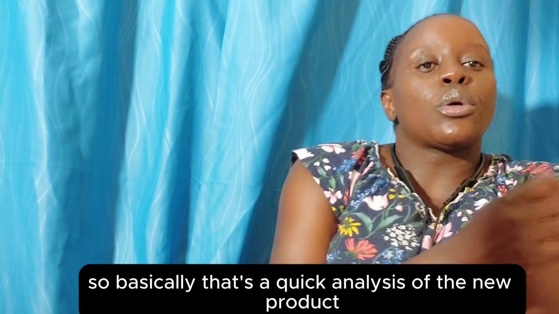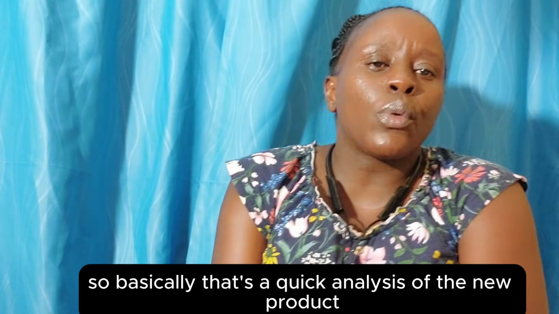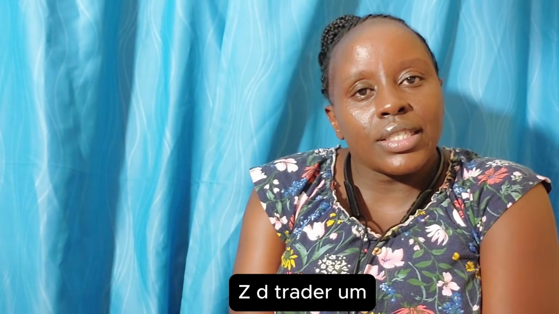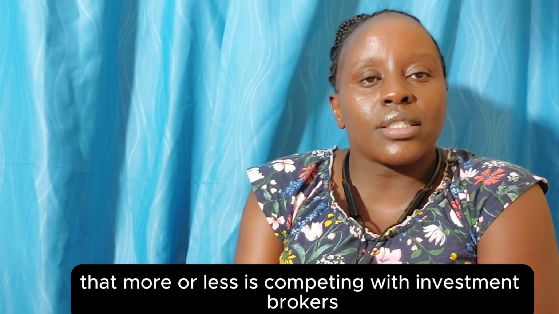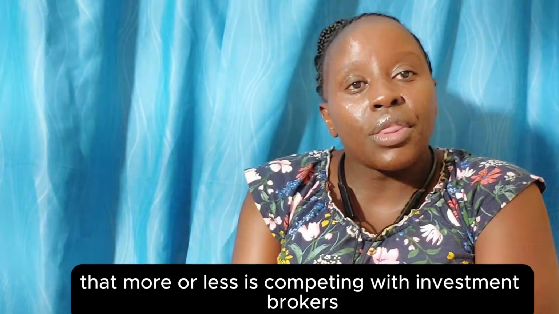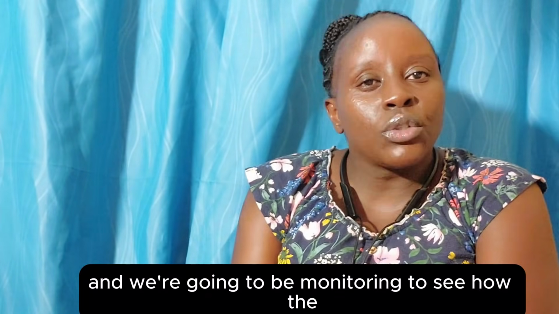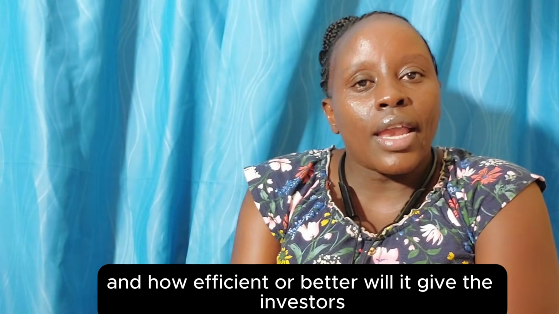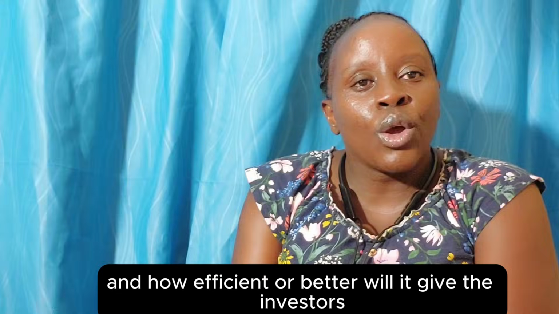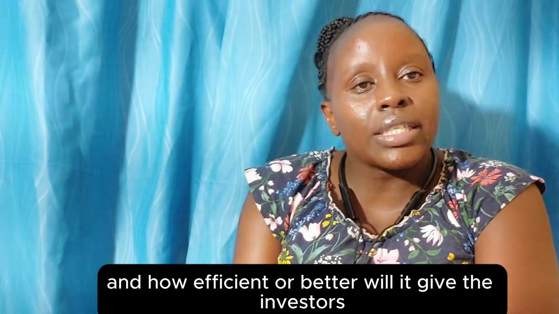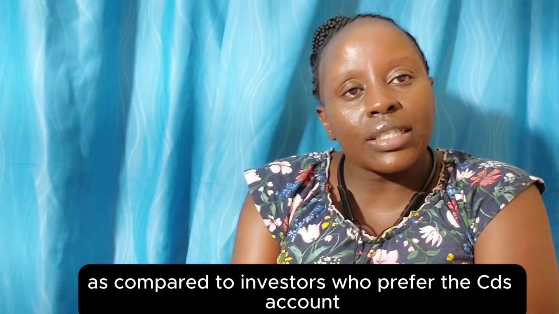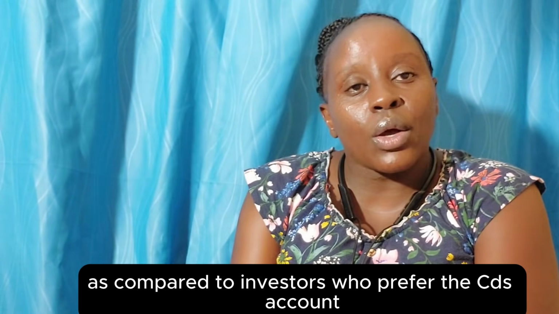Yeah, so basically that's a quick analysis of the new product, Ziidi Trader, that more or less is competing with investment brokers, so to say. And we're going to be monitoring to see how the competition goes and how efficient or better will it give the investors as compared to investors who prefer the CDS account.